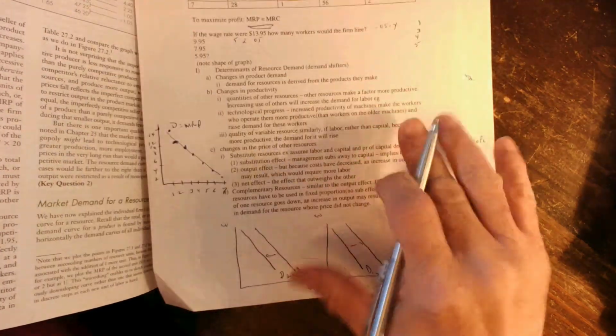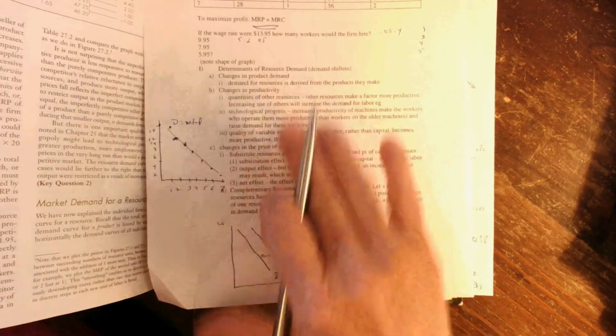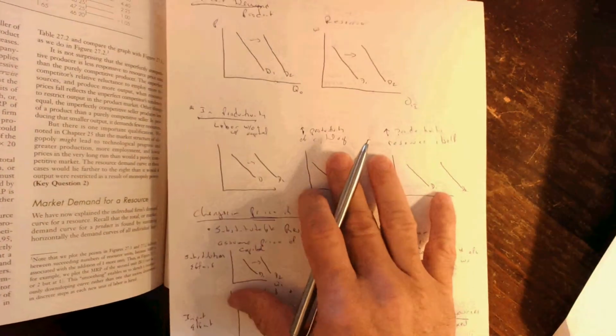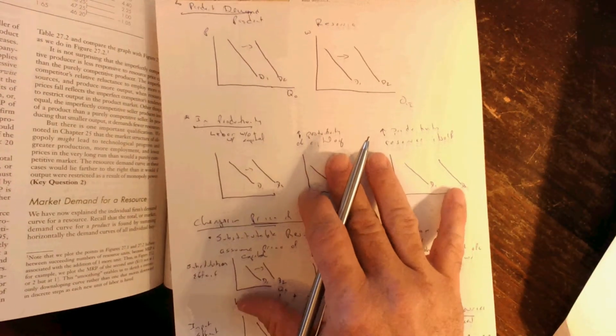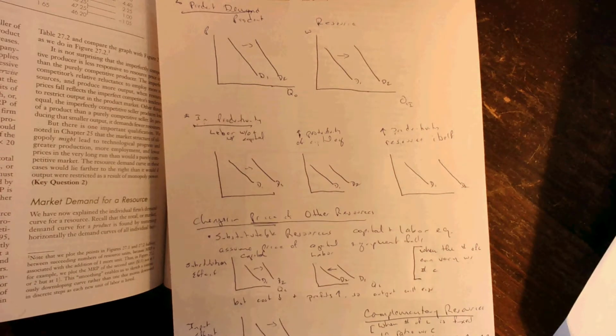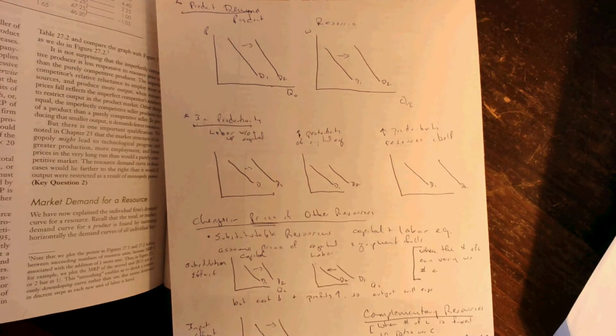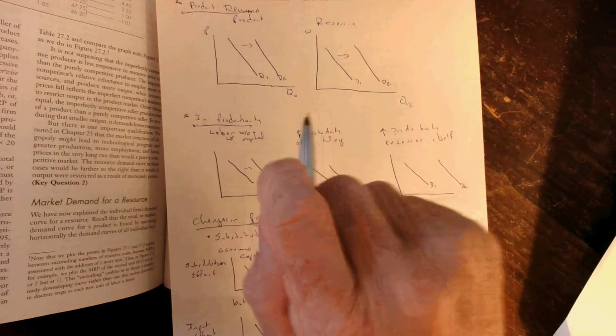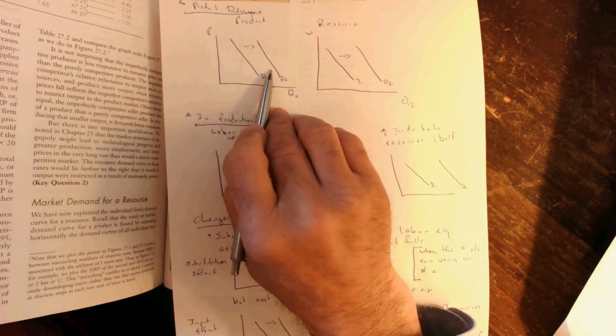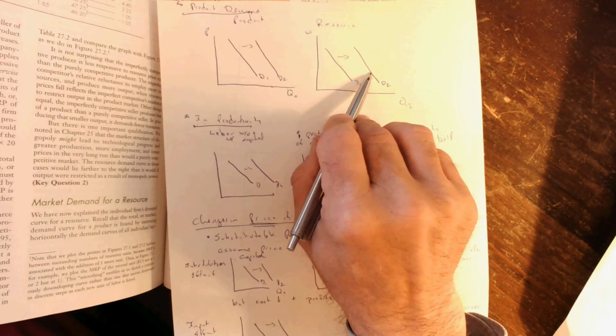Okay. So let's begin by talking about changes in product demand. Remember from our first video on resource demand that the demand for a resource is derived from the demand for the product. So if people don't demand cars made in Detroit, the demand for auto workers in Detroit goes down. If the demand for cars made in Ohio goes up, then the demand for labor for work cars goes up in Ohio. So when the demand for the product rises, so will the demand for the resource.